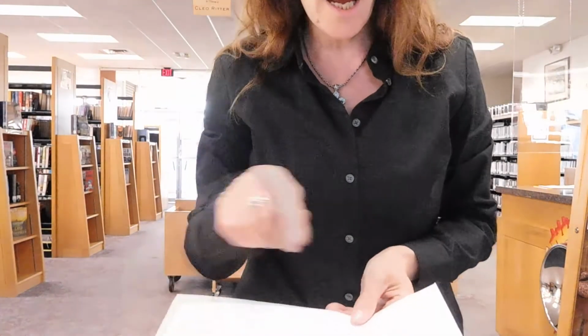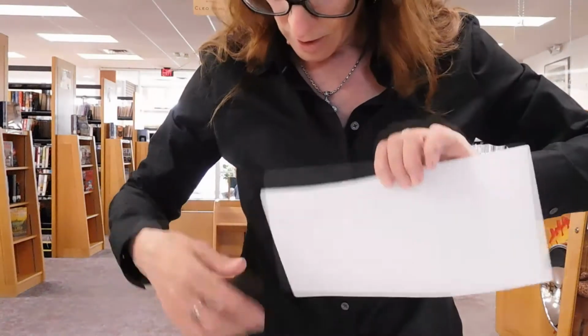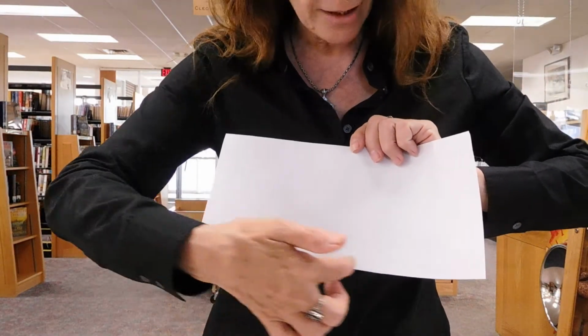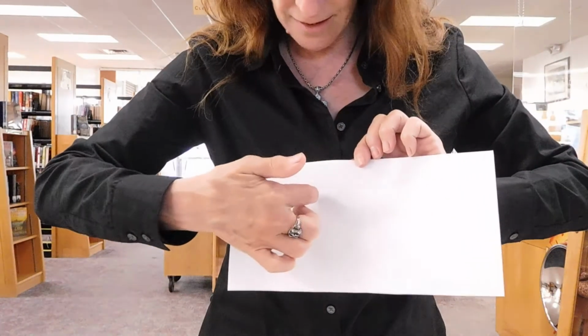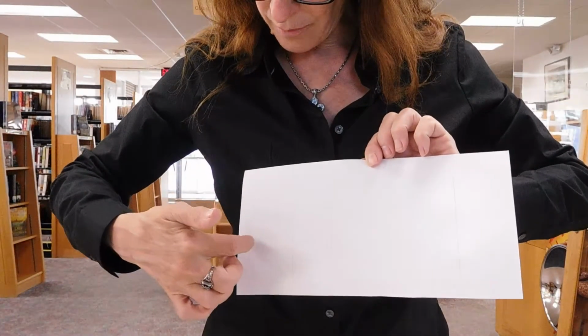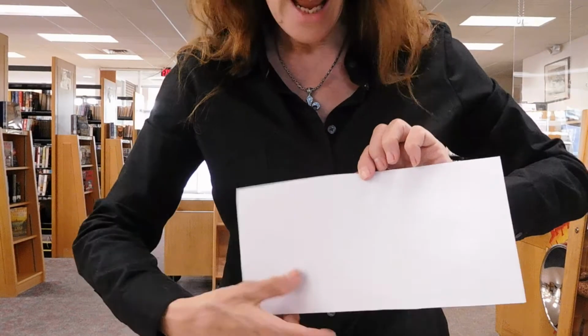I'm going to change the angle of the camera while you are cutting out your kaleidocycle template. Make sure that you go around the edge and cut flat along the bottom, up the side, make the little peaks, make that little indent, and we'll be back when you're done with that.